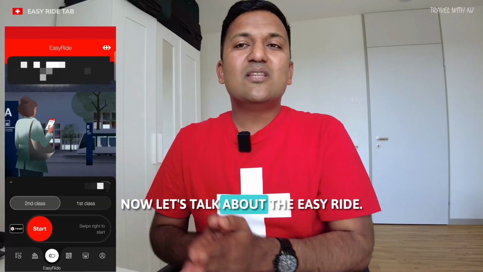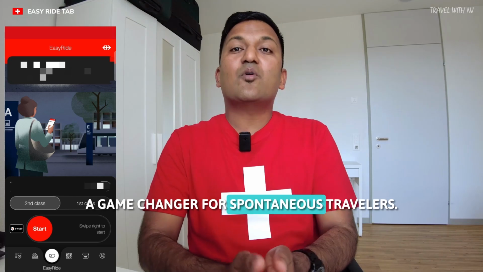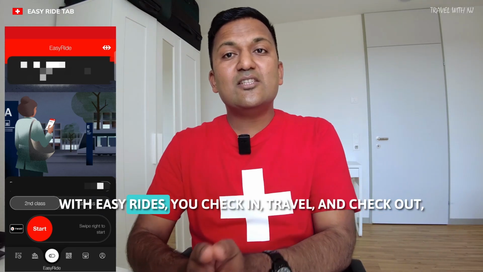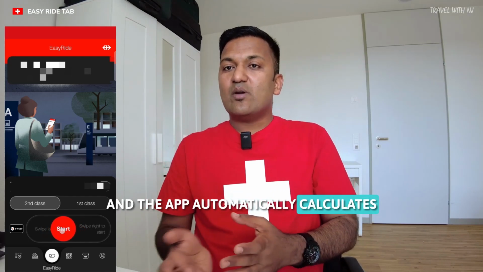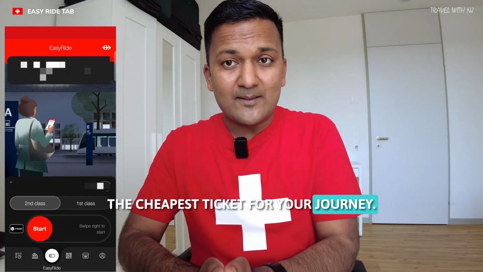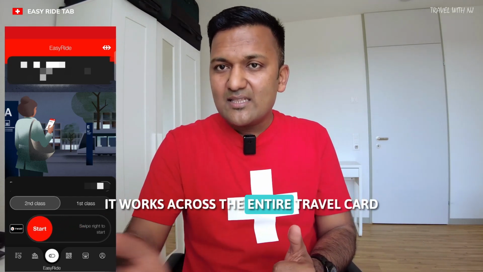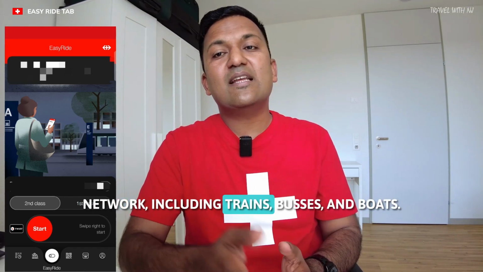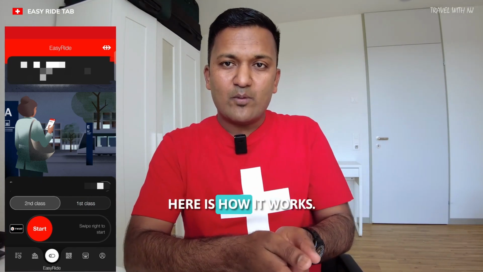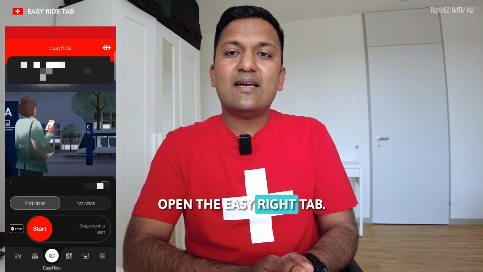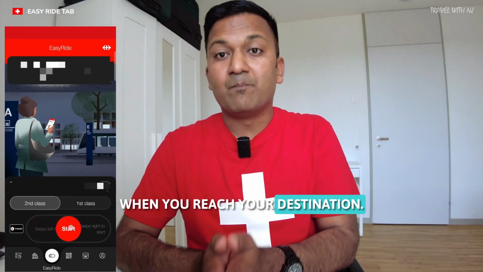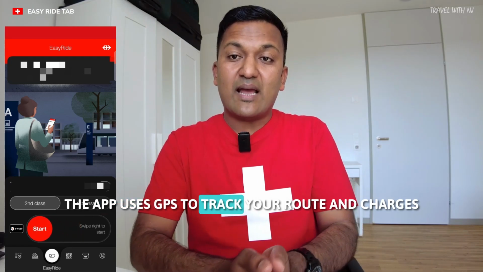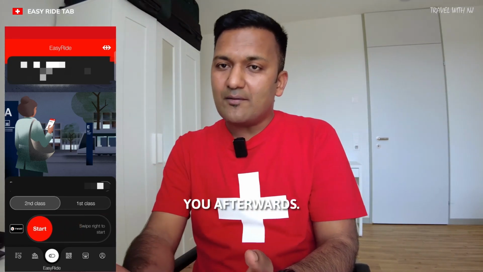Now let's talk about the Easy Ride, a game changer for spontaneous travelers. With Easy Rides, you check in, travel and check out, and the app automatically calculates the cheapest ticket for your journey. It works across the entire GA travel card network, including trains, buses and boats. Here is how it works. Open the Easy Ride tab, check in before boarding and check out when you reach your destination. The app uses GPS to track your route and charges you afterwards.